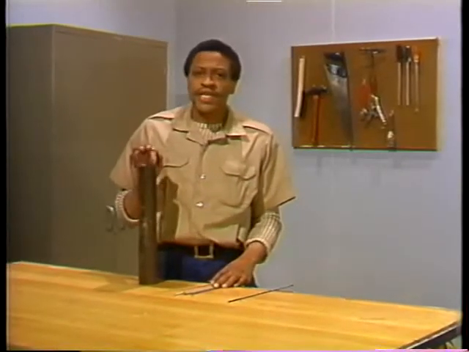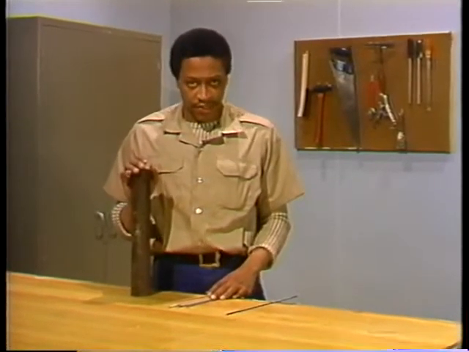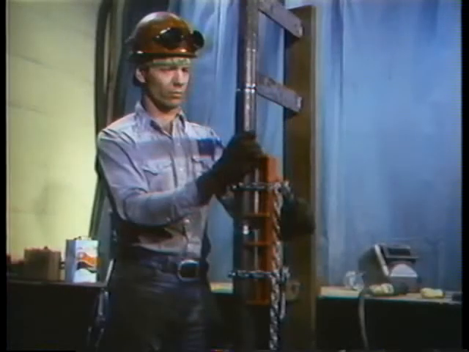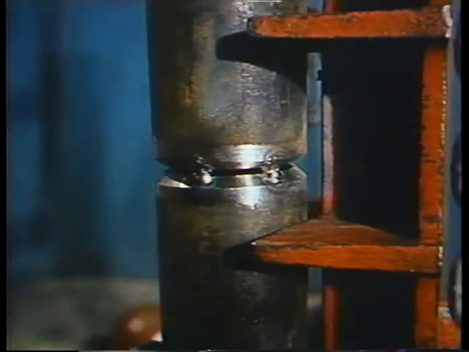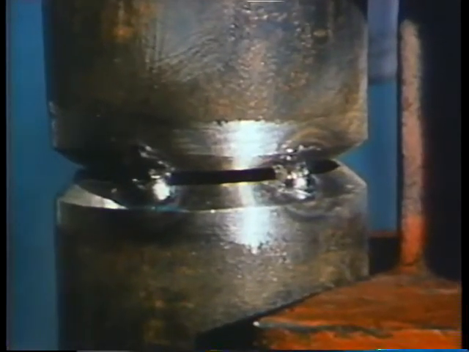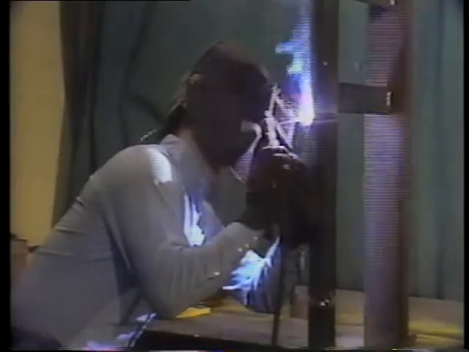Once the ends are prepared, the replacement section must be tack welded in place. To hold the replacement piece while it is being tack welded, a brace, like the one you see here, is sometimes used. Tack welds are small spot welds that are made to hold the replacement section in place while the final welds are being made. The final welds must be made by a certified welder.